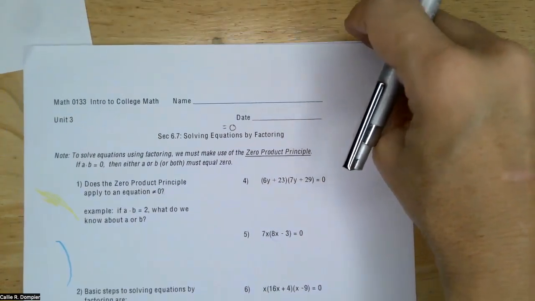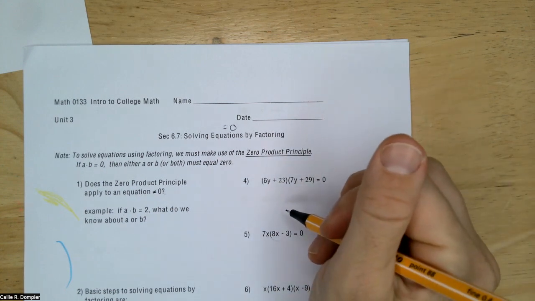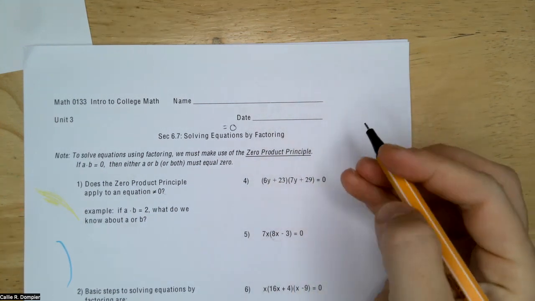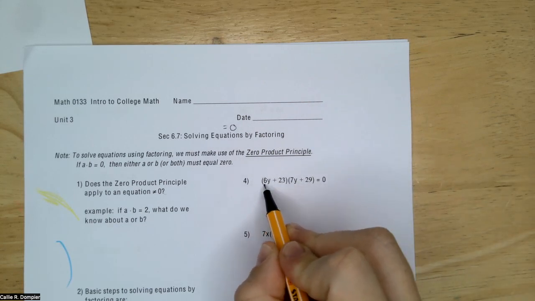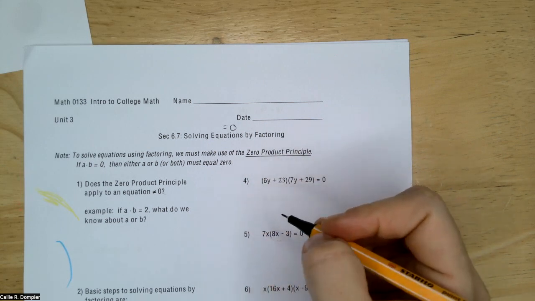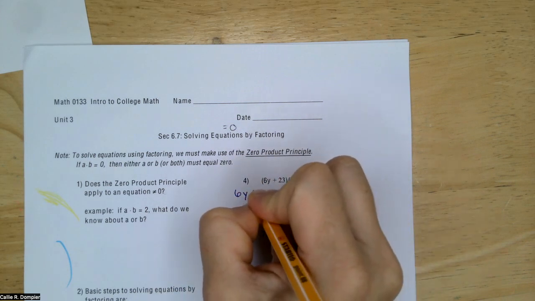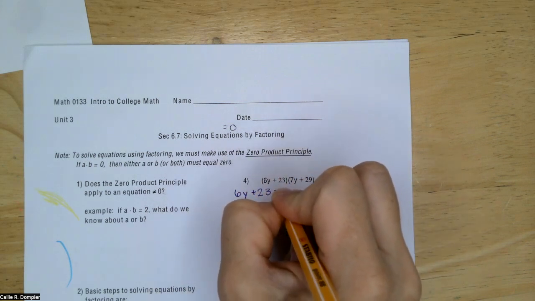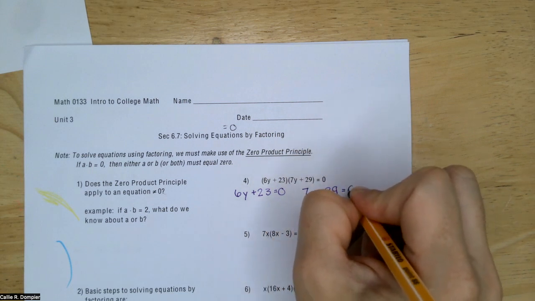All right. Next one, step 1, set the equation equal to 0. It is already set equal to 0. Step 2, completely factor. These are factored because there's a binomial being multiplied by a binomial. Set each factor equal to 0. 6y plus 23 is 0. 7y plus 29 is 0.